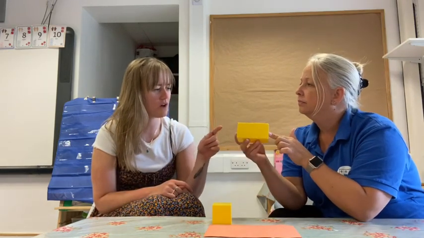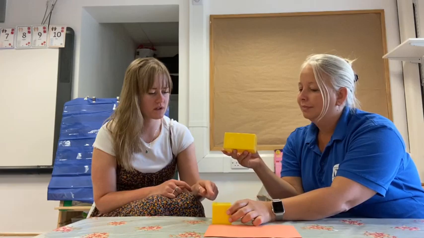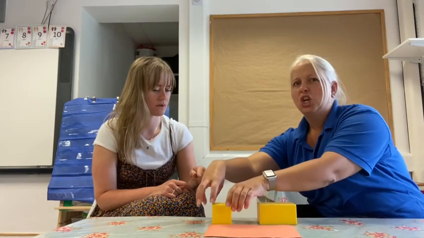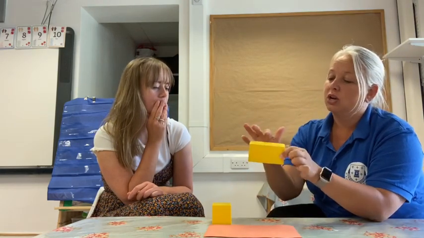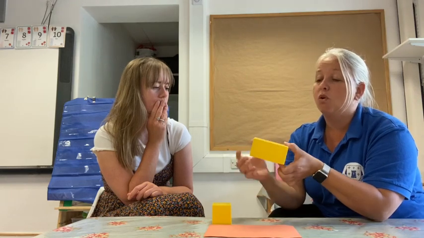Now this one's got some flat faces that are squares as well. This one looks a bit like a longer version of the cube. It's like someone's stretched it out a little bit, because instead of having a square face here, it's got a rectangle face. So this shape has got 1, 2, 3, 4 rectangle faces, and then at either end it's got its 2 square faces.